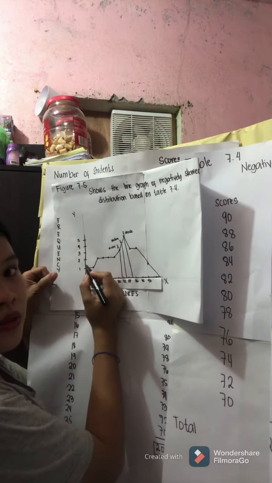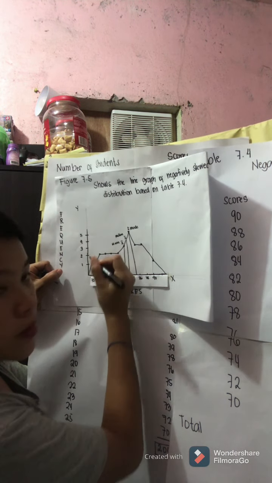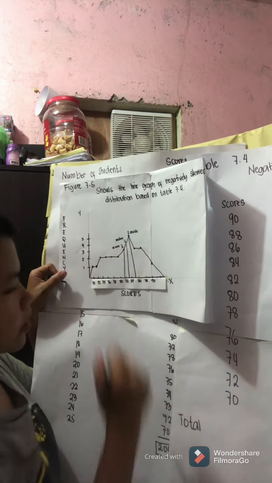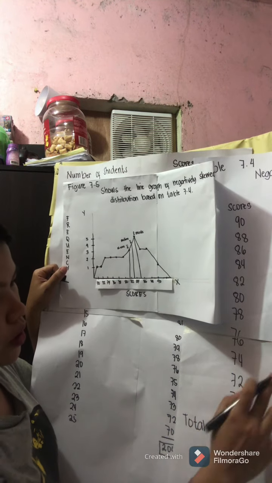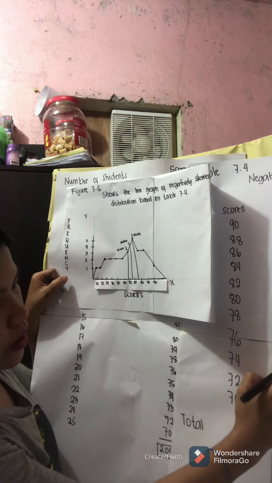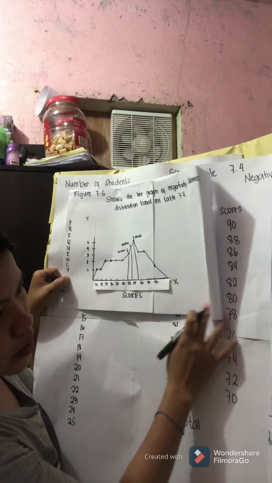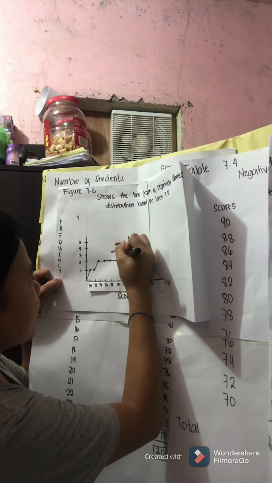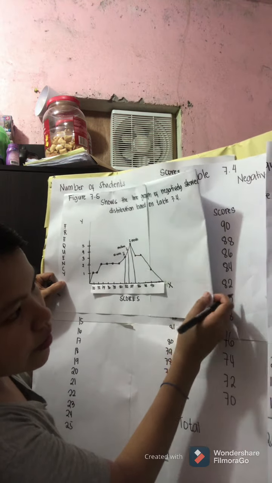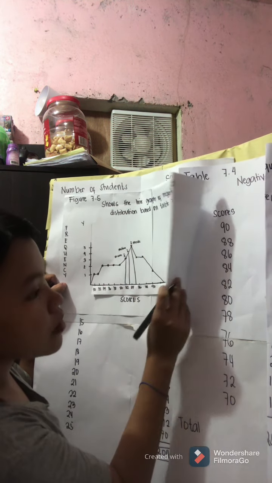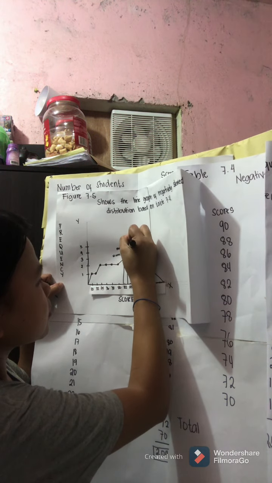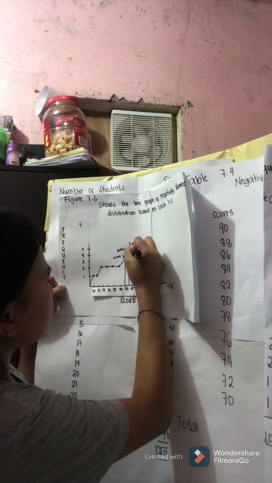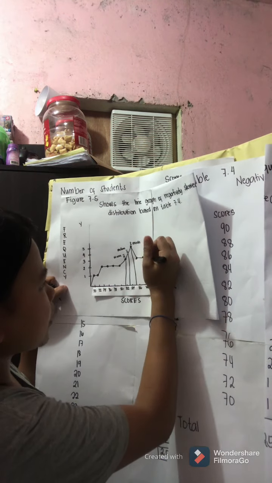In the 72, we have also 1 student. In 74, we have 2 students. 76, 2 students. 78, 2 students. 80, 2 students. 82, 3 students. 84, 5 students. 86, 3 students. 88, 3 students.